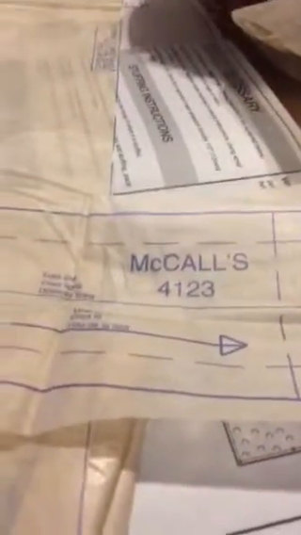Now, if you look here on this piece, piece number 26, it has an arrow. What that arrow means is it needs to go the same direction as the bias. That means the same as those selvage edge, this piece needs to lay and go the same direction, because there should be no stretch in the facing.